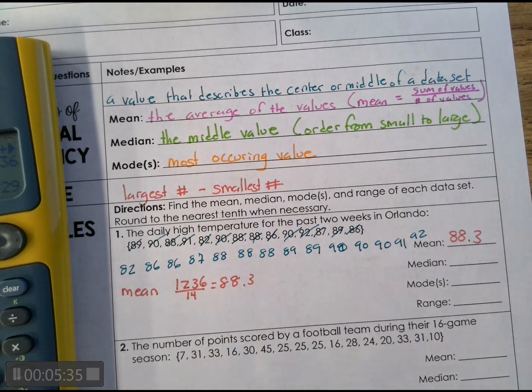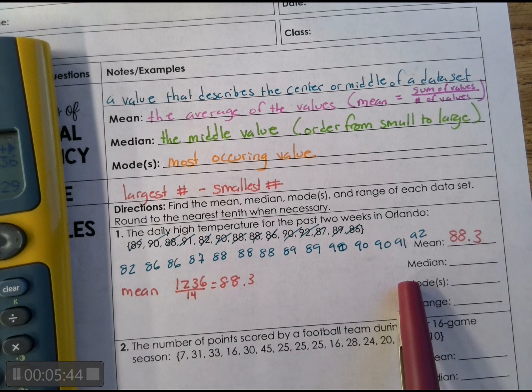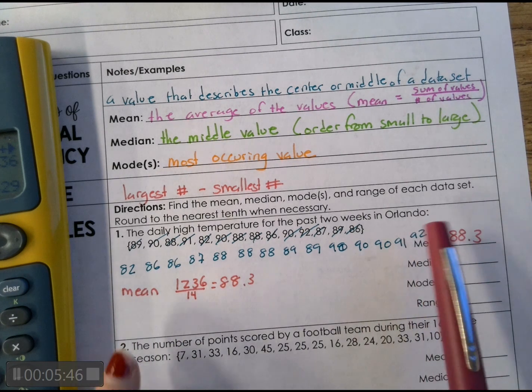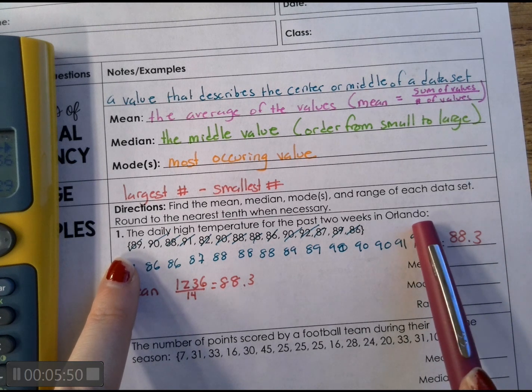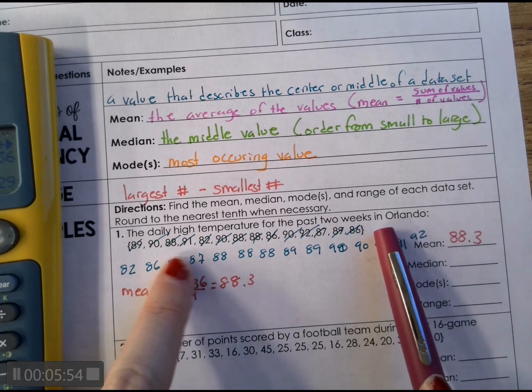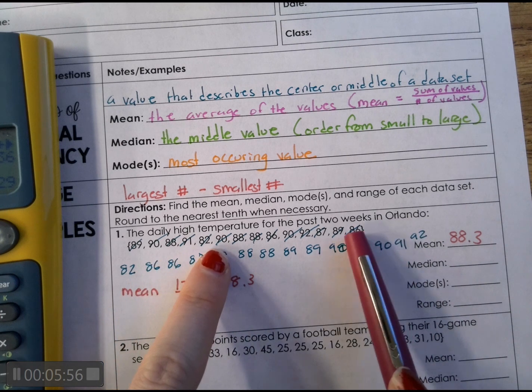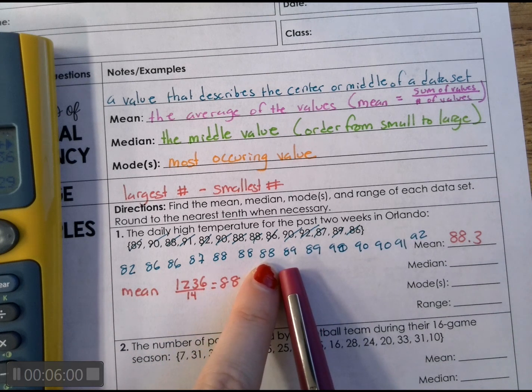Alright, to find our median, that is where we are going to take a look at our values. And we are basically going to put our finger on the first one and the last one. And then we are going to continue to move inward. So 86, 91, 86, 90, 87, 90, 88, 90, 88, 90. And then I have two values.